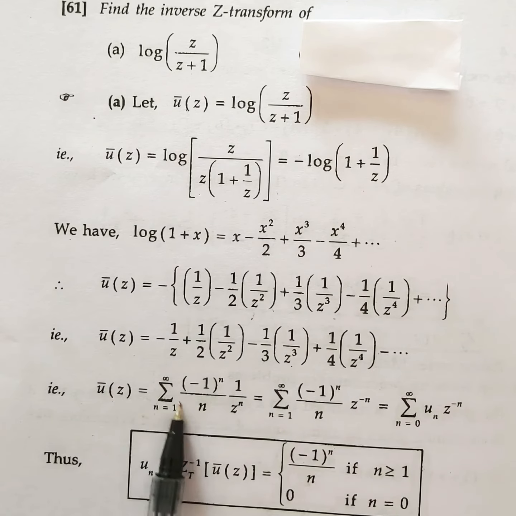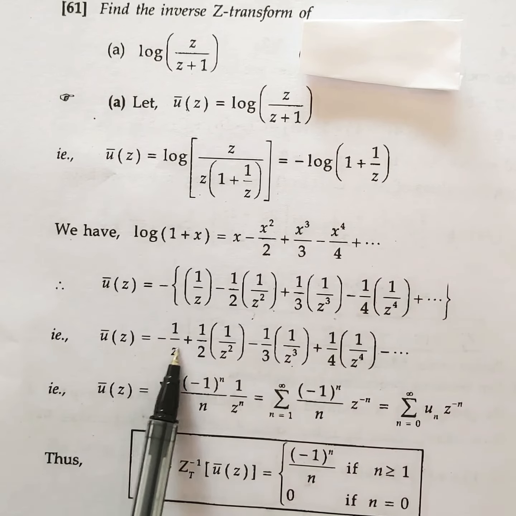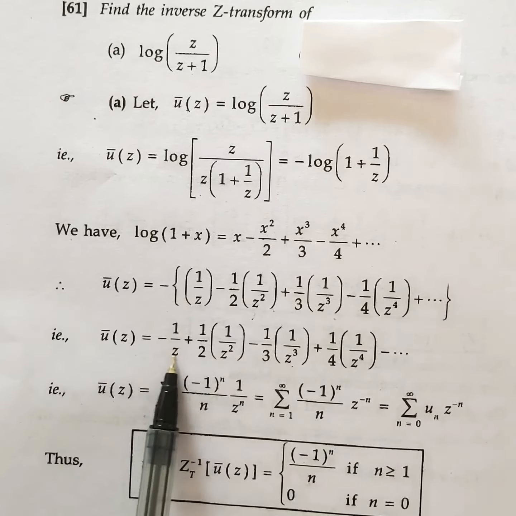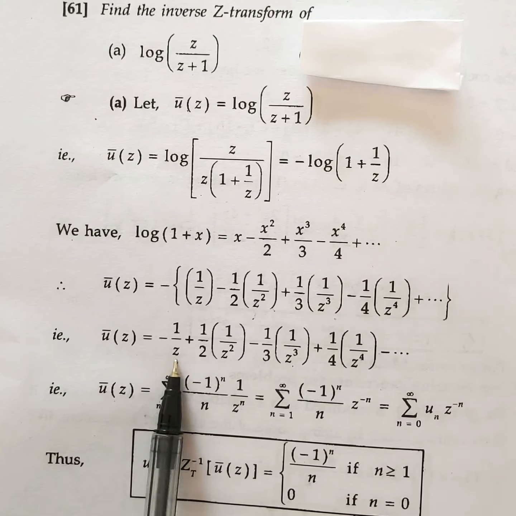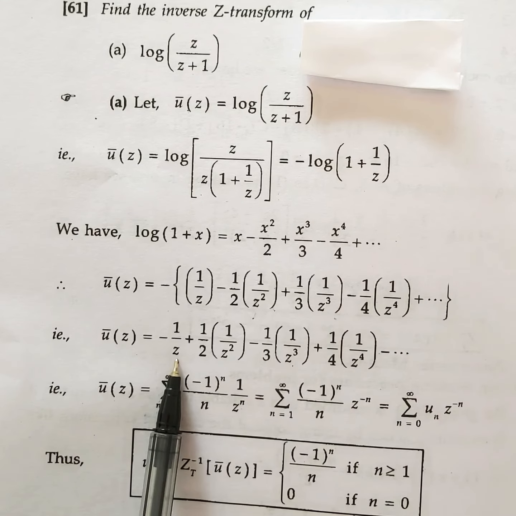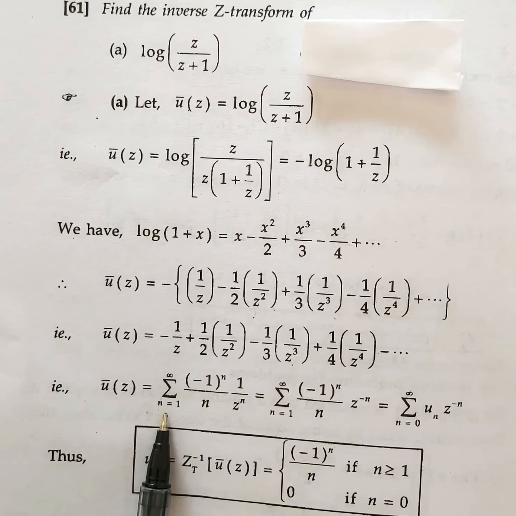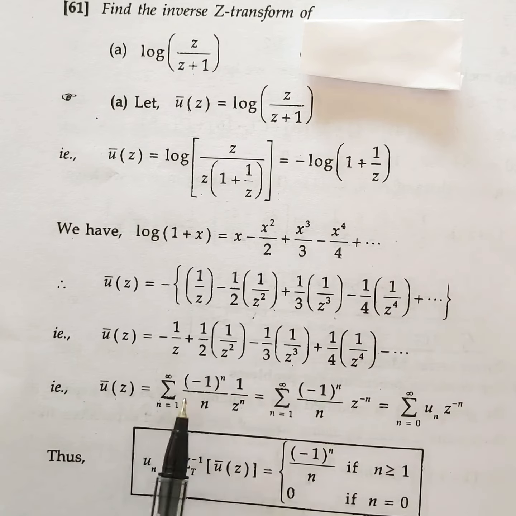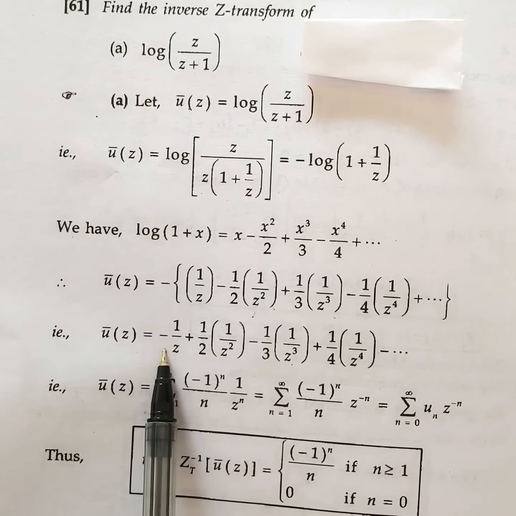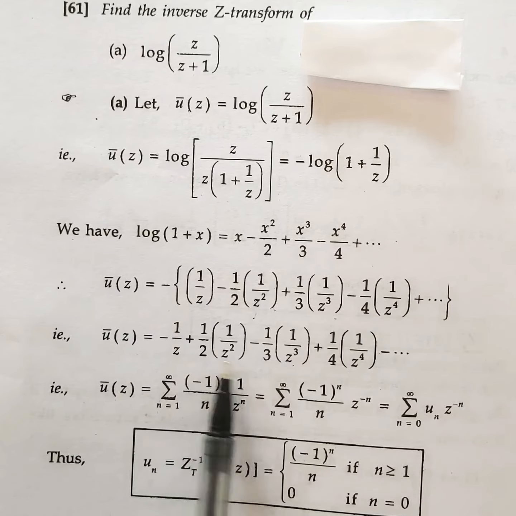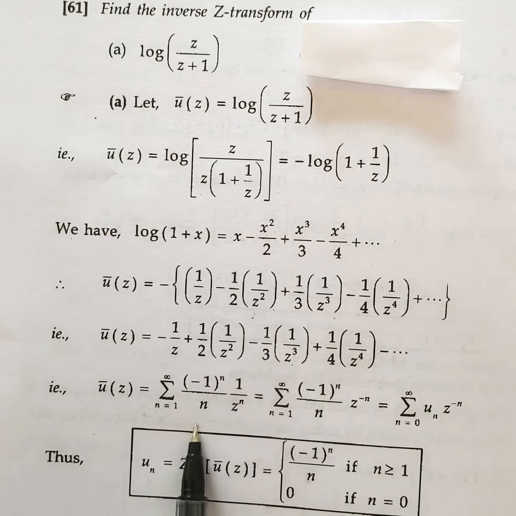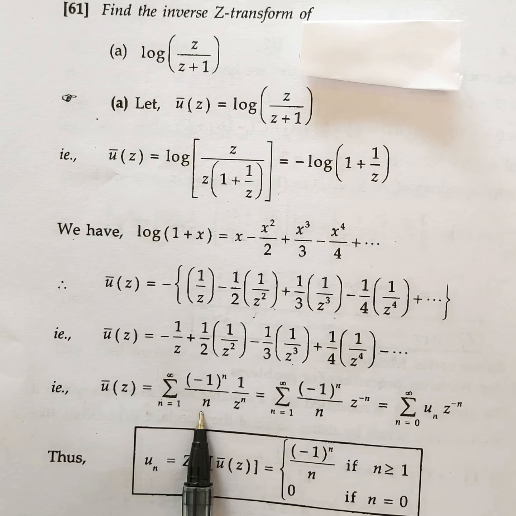When n is equal to 1, it is minus 1 power 1 into 1 by z, correct? We cannot write it from summation n is equal to 0 to infinity. If I write so, the general term, if you see here, the first term itself is 1 by z, so it should start with z power 1. So we have written summation n is equal to 1 to infinity. And see that the first term has denominator 1, the second term denominator 2, the third term denominator 3. So we have written n as general.